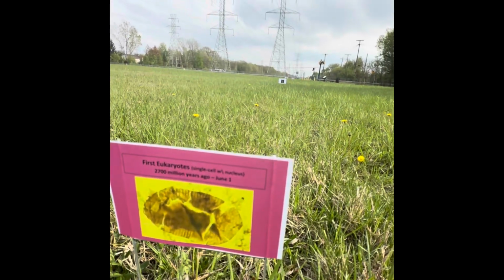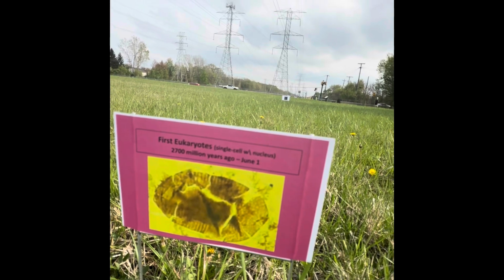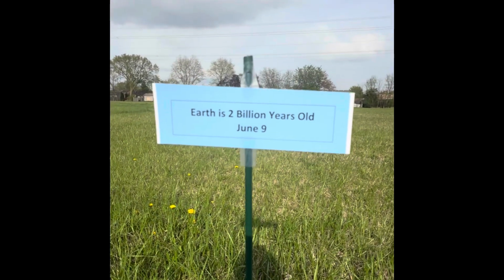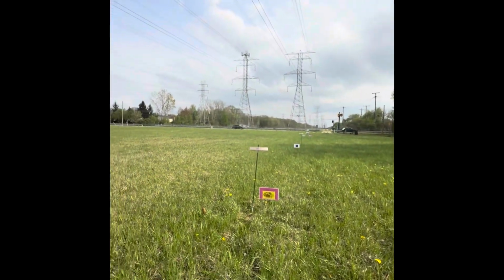Here we are. First eukaryotes, single-celled organisms at 2.7 billion years ago, occurring on June 1st. We're already into our 6th month of this cosmic calendar, and quickly approaching at June 9th, Earth is having a birthday at 2 billion years old. So all this has occurred in the first 2 billion years of Earth. We're not even close to anything related to humans being a part of this Earth at all yet. And we're 2 billion years into this Earth.